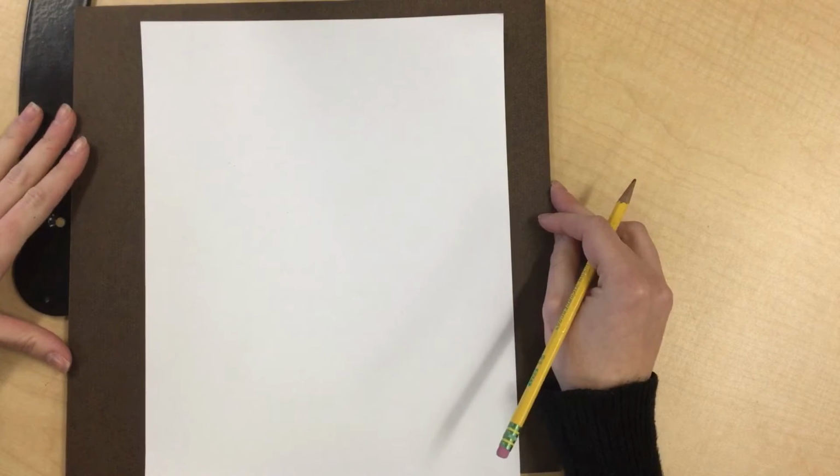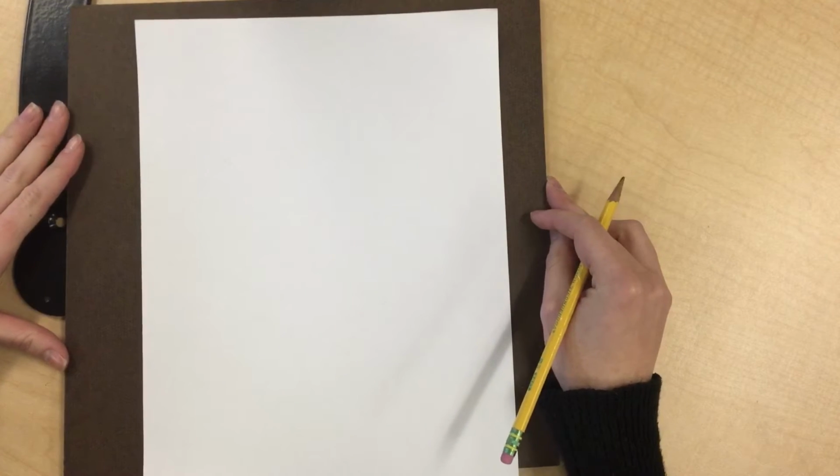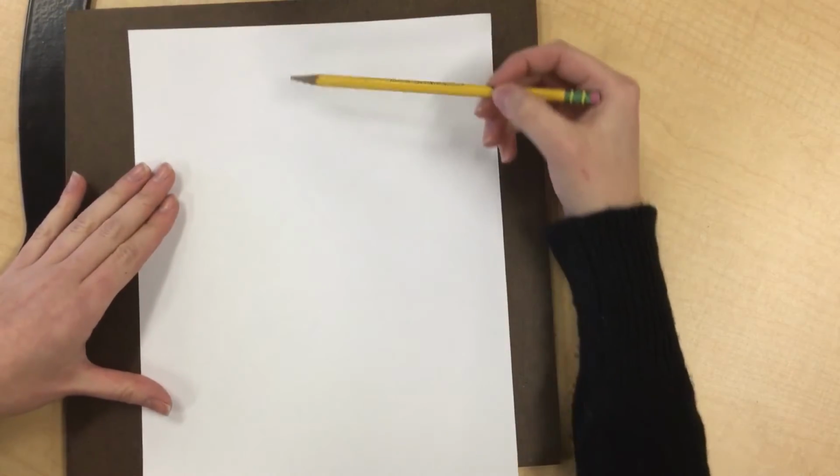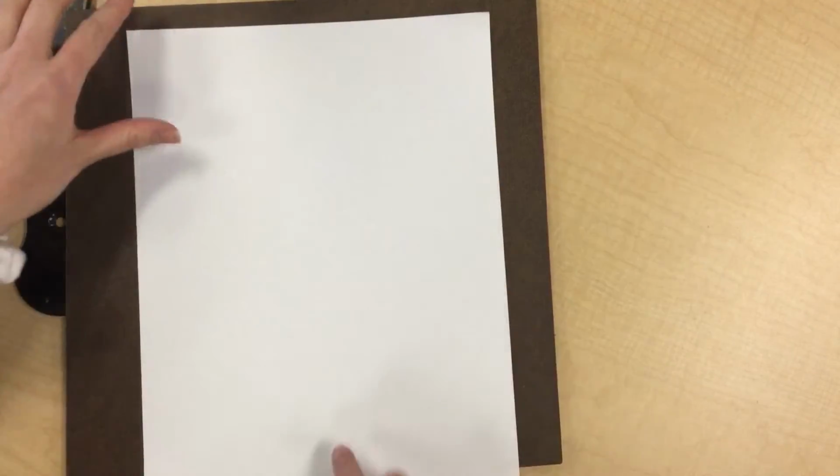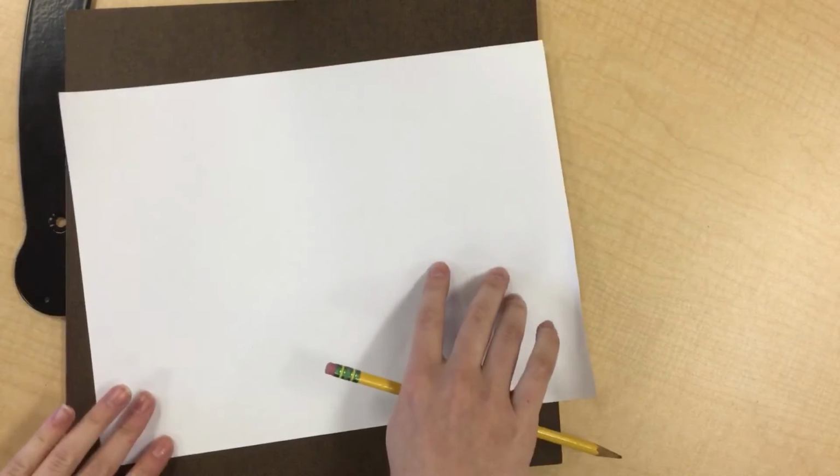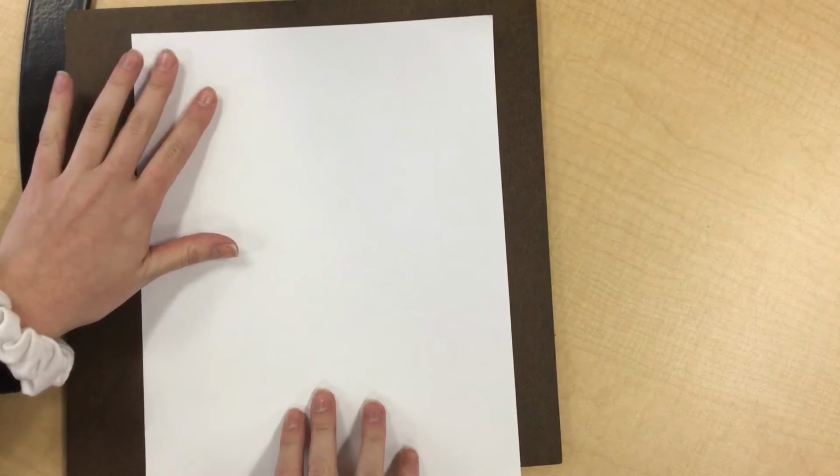All right, we have our materials ready. We're gonna start at the very beginning of our life cycle. How does life begin for the chicken? We're gonna start at the very top of our page. My page is going up and down. This is side to side. I want it to go up and down.